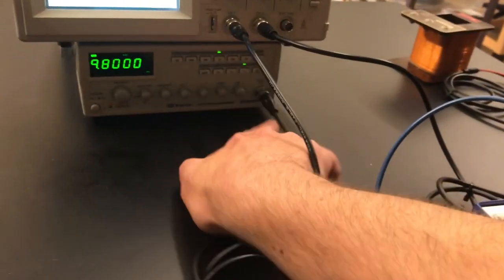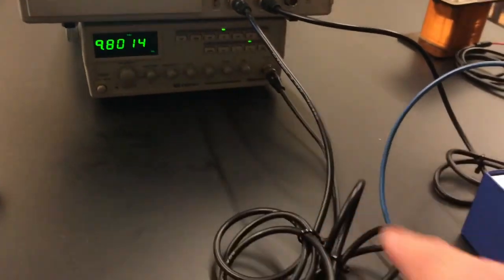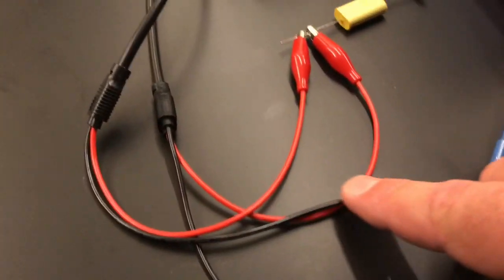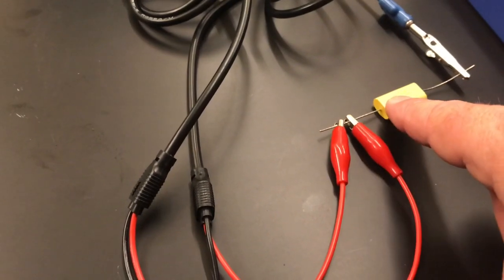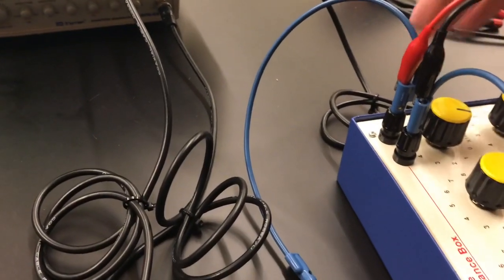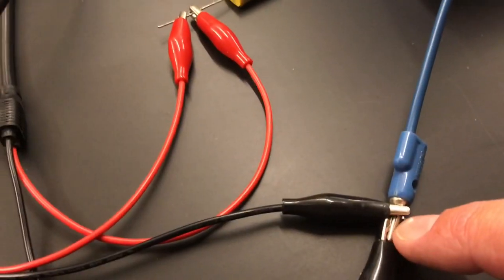So here's our circuit all wired up and the instruments. The output of the function generator down here is on this cable connected to the capacitor. It goes out along this blue wire into the resistor here, and then uses this blue wire to come back to the other side of the alligator clip.